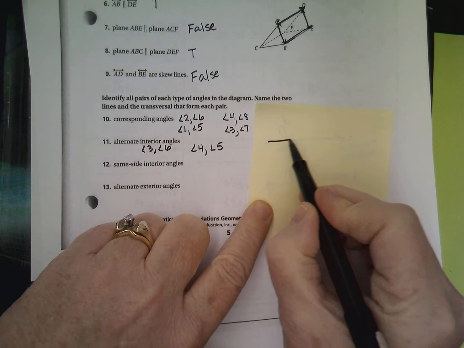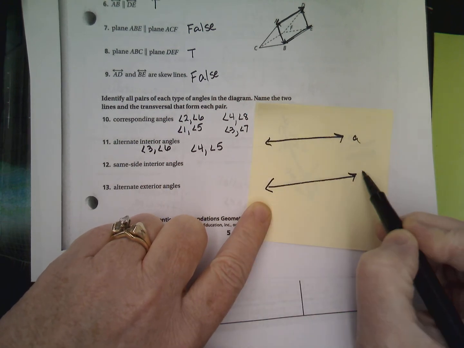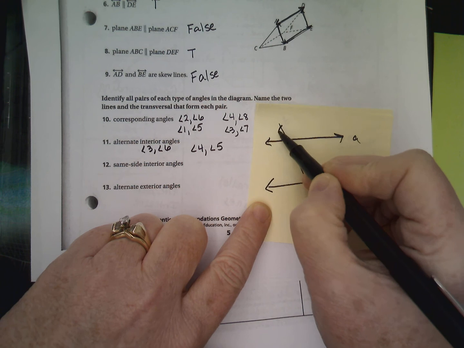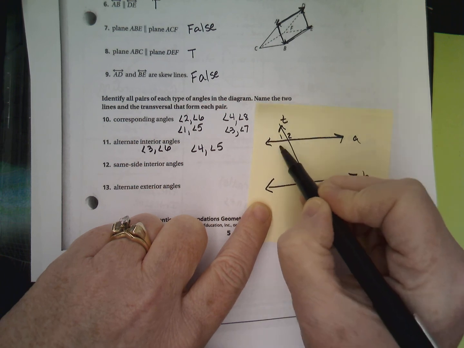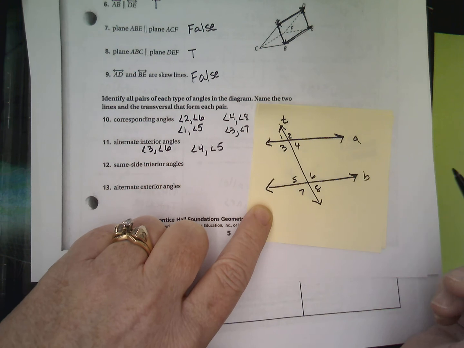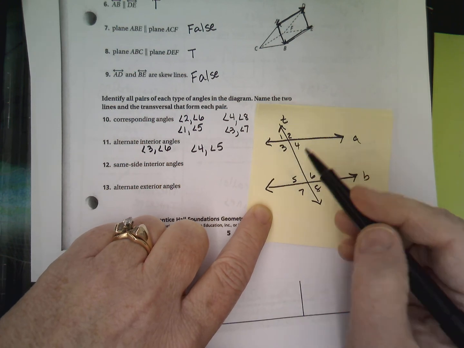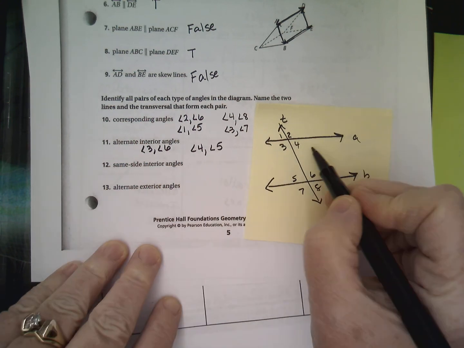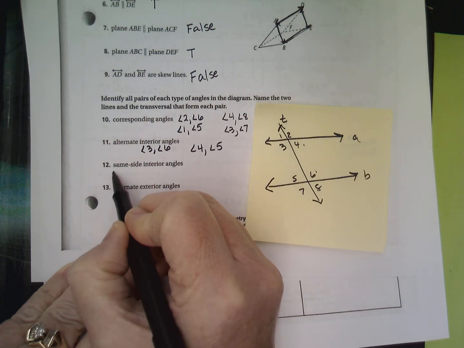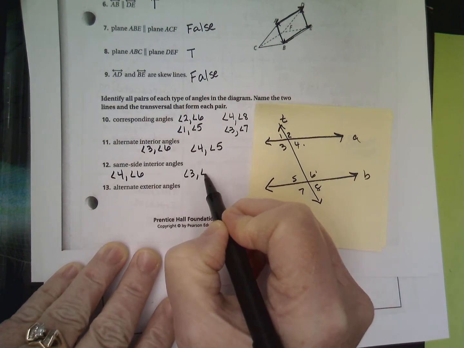Okay, same picture. Same side interior. So they're going to be on the same side of the transversal, but on the interior. So that would be angle 4 and angle 6, and then angle 3 and angle 5.